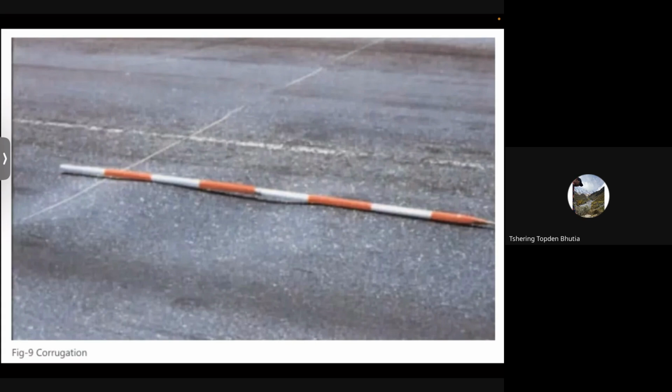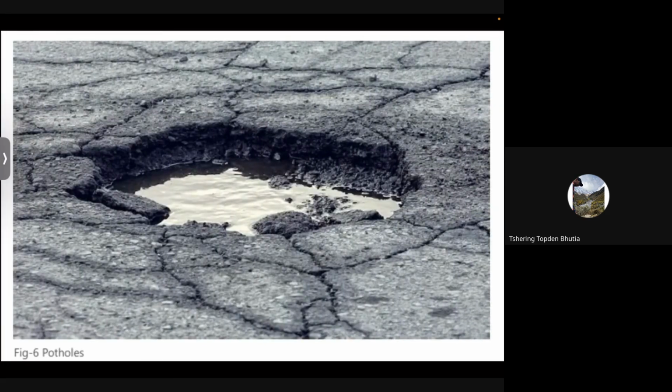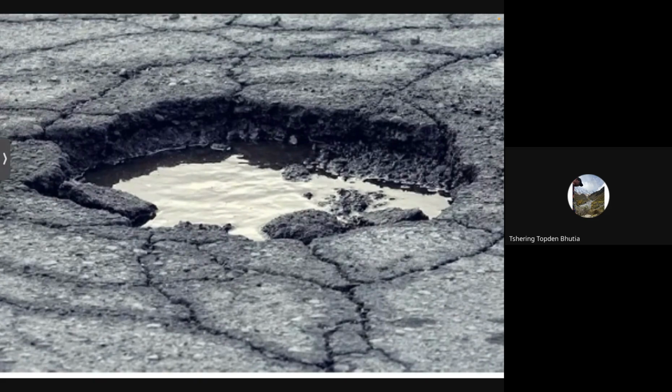For the solution, let's see what a seal joint is, what a fork seal joint is. Please go and see. And what is this called? This is called a what? Yes, awesome, pothole. Most famous type of defect in Sikkim.